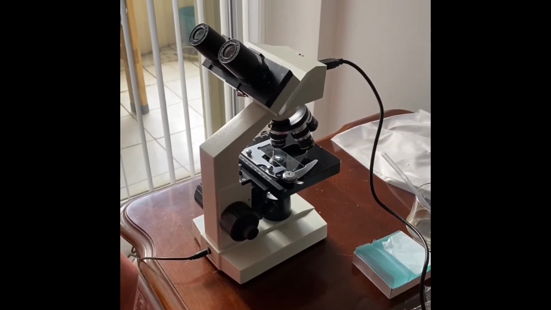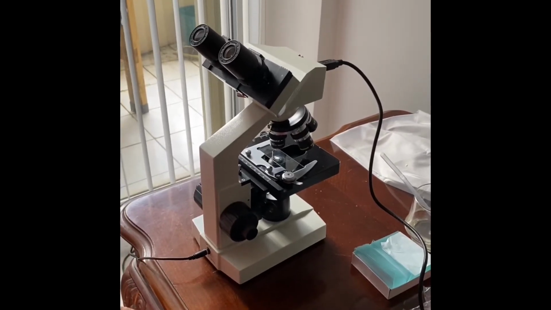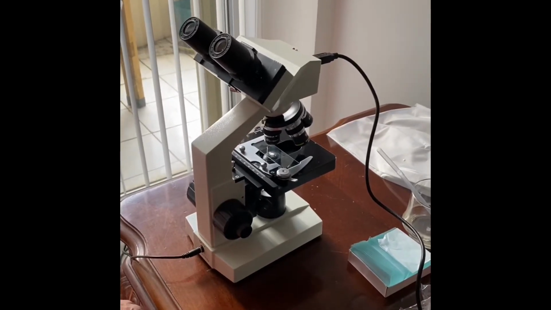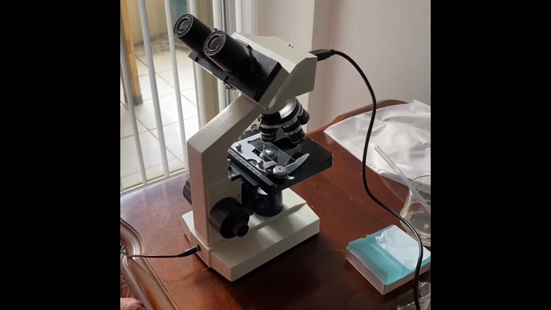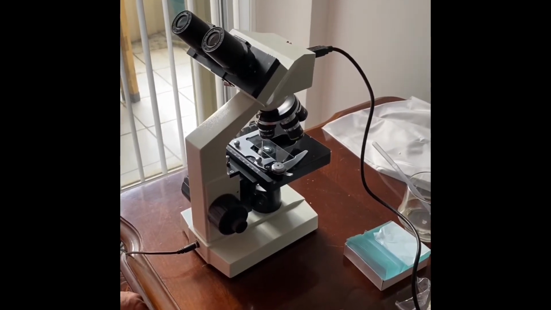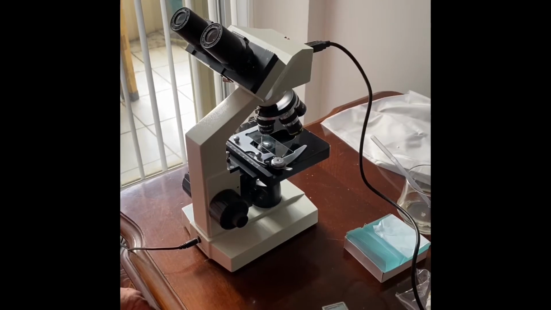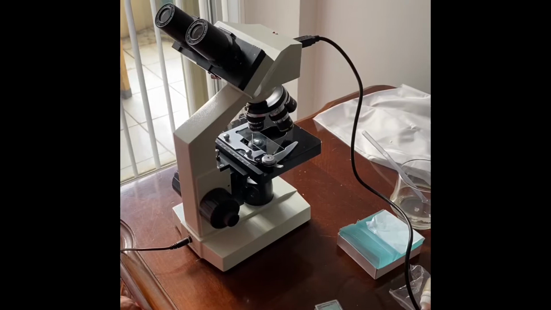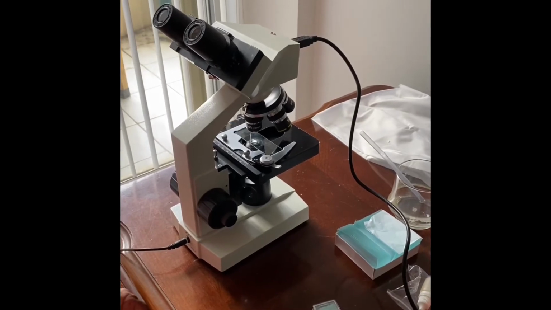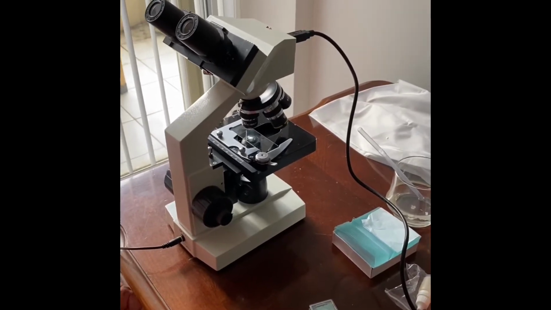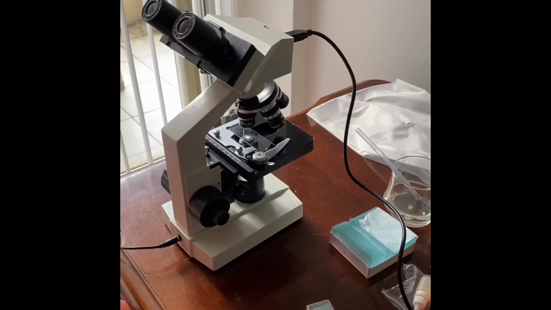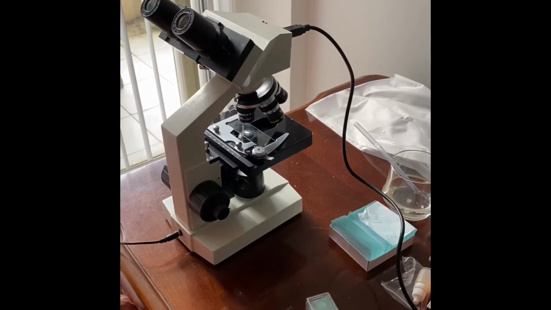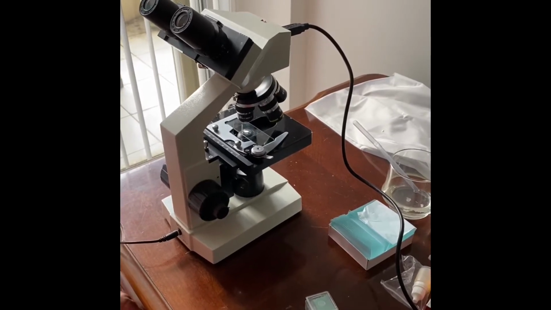you will notice that you do not have a mechanical stage. There are two clips there, and those two clips you need to snap in the slide, but you cannot move it because there's not a mechanical stage. The stage is just a plain stage where you clip on the slide and you cannot move it mechanically, but you can move it with your hand.